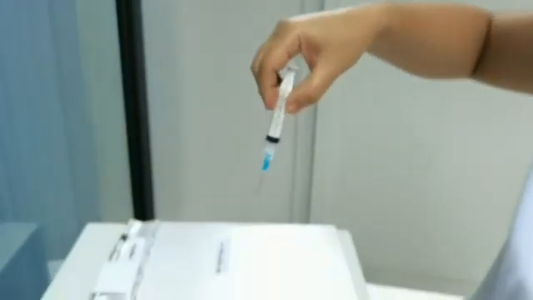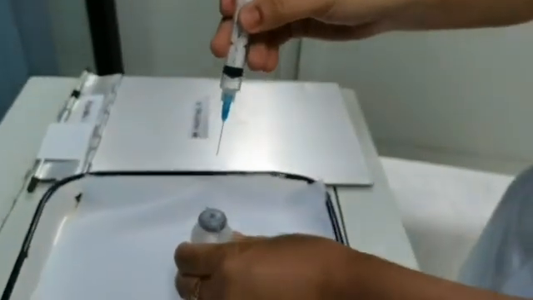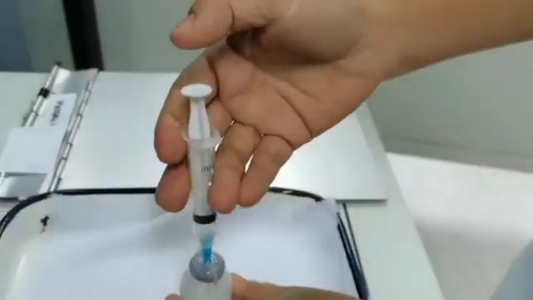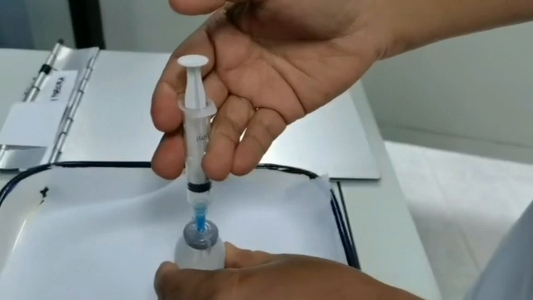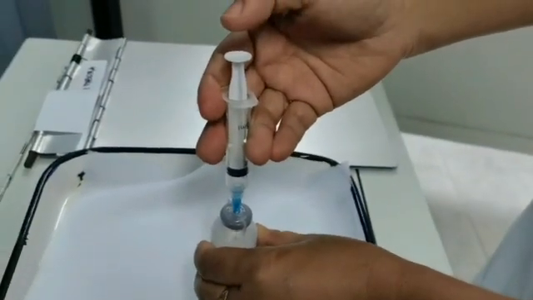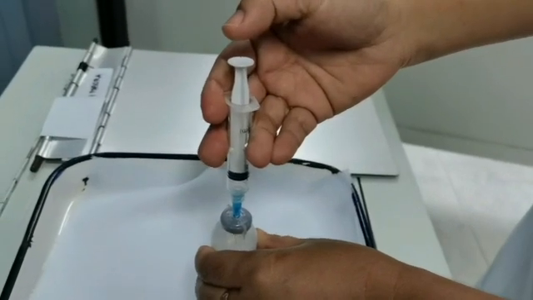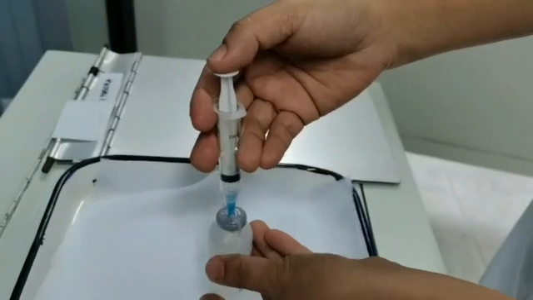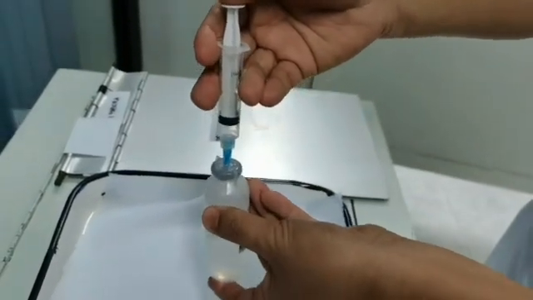Using a slanted angle, firmly insert needle into the center of rubber top of vial with the sharpest point of the needle, tip of label entering first. Continue insertion until needle is securely in vial, yet above the level of fluid.